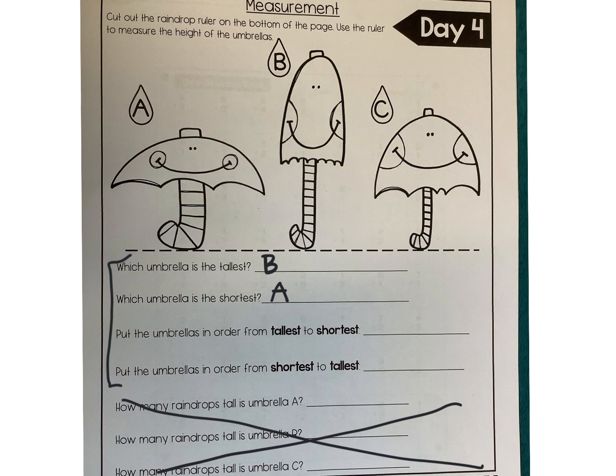So which one's tallest? A. Which one's the next tallest? C. Oops, I'm sorry, I did that wrong. B is the tallest, then C, then A. I hope you caught me on that one, huh?